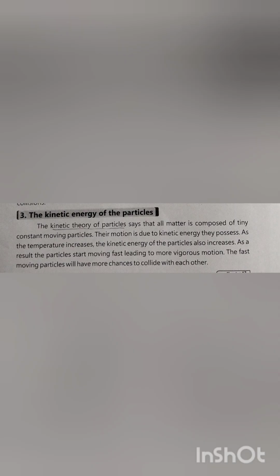So kinetic energy is also directly proportional to the effectiveness of collision theory, because if we increase the kinetic energy of the particles, they will collide more frequently and product will be produced.